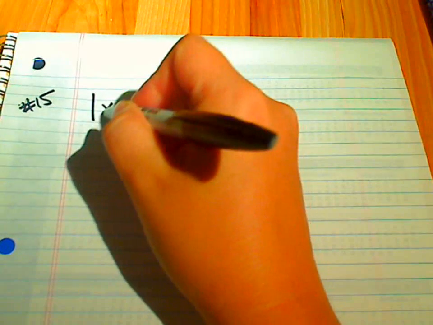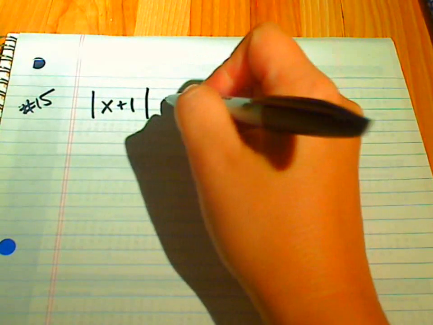When you start looking at problems 15, 16, 17, 18, and 19, you should notice there's absolute values in them. And looking at the video from 8, 9, and 10, there's two things you have to set up and solve for absolute values anytime you do them. So something like absolute value of x plus 1 greater than 2.